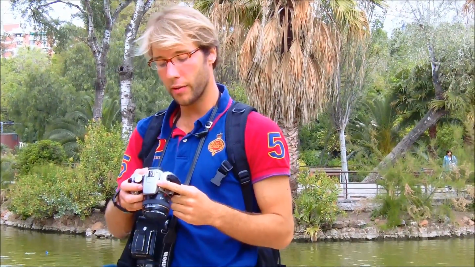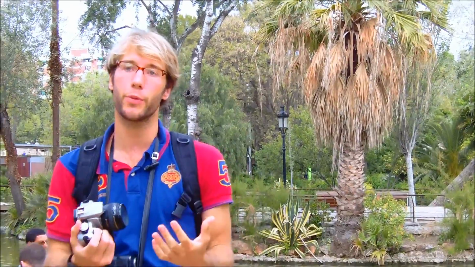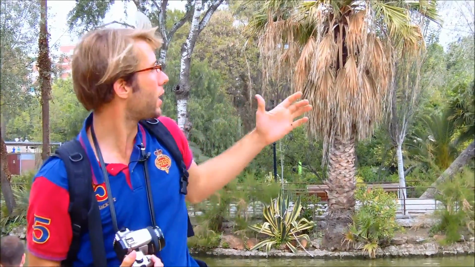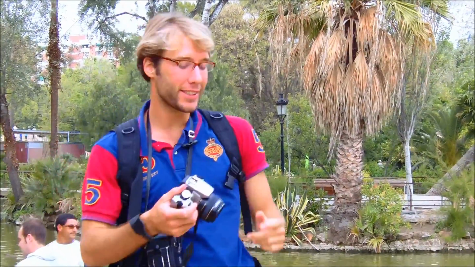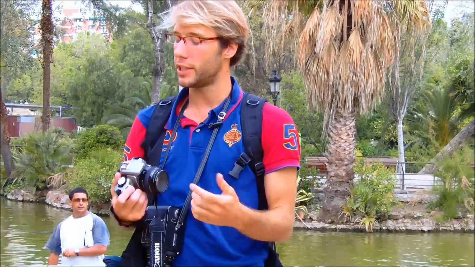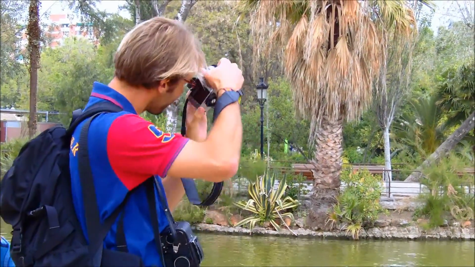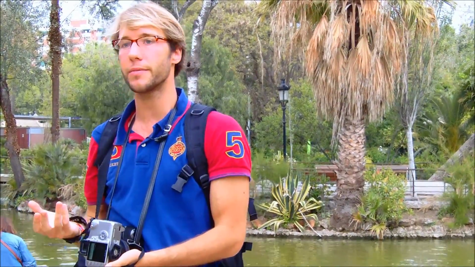But there's also another use for this. You can change this creatively. So for example, now I should probably be using cloudy because it's cloudy, but if I set it to tungsten, it's going to assume that there's too much orange light and take it away and make it blue. So if I take a picture now, it's actually going to make the picture blue. It's going to give a blue colour cast to the picture.